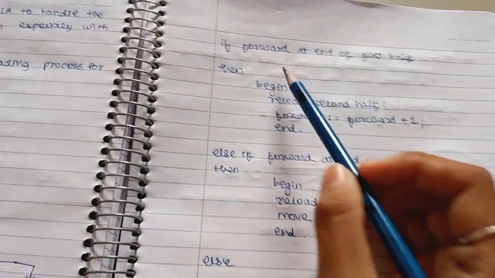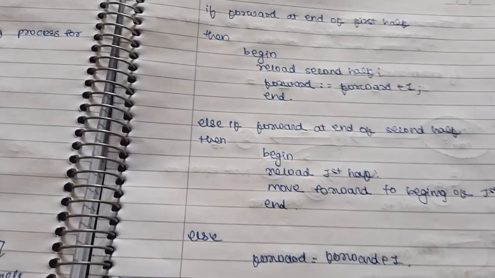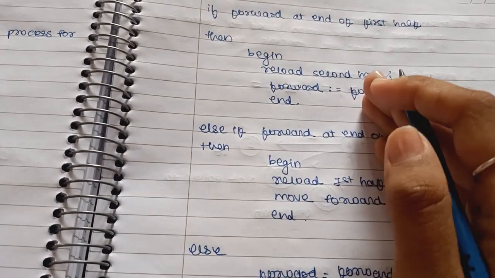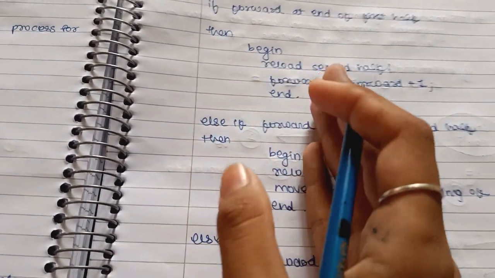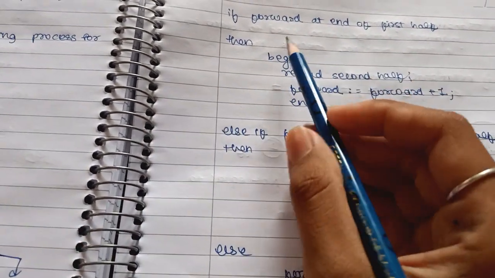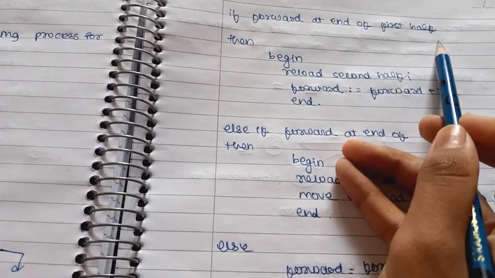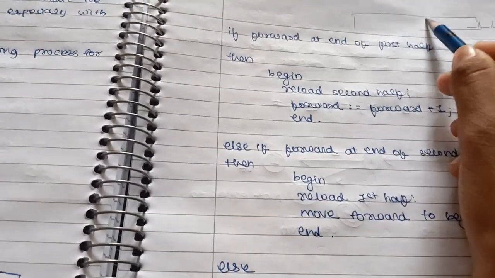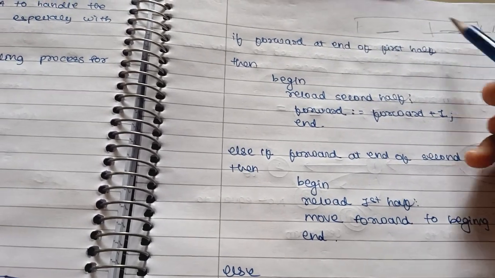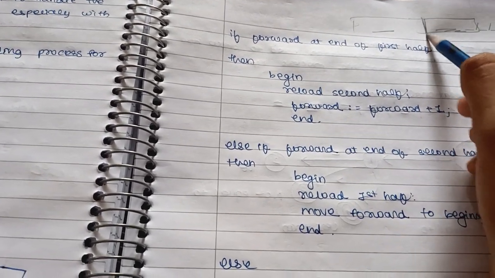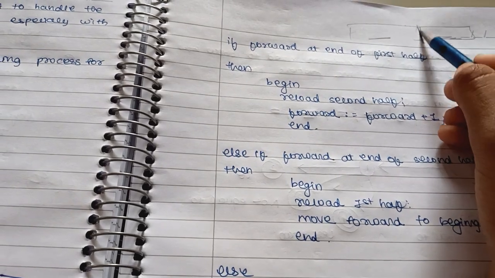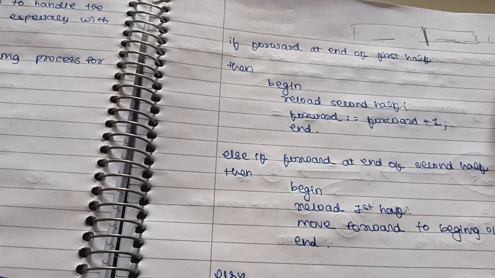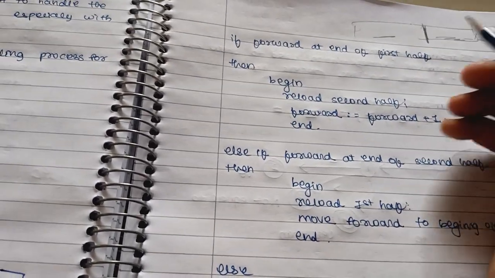See, when we are doing the end of buffer test, we need to identify whether there is an end of the buffer or not. Based on that we can move our forward and lexeme beginning. So if the forward is at the end of the first half, then we will reload the second half. We have these two halves, first half and second half. So when forward is at the end of the first half, I have identified the lexeme and I have to move the forward now.